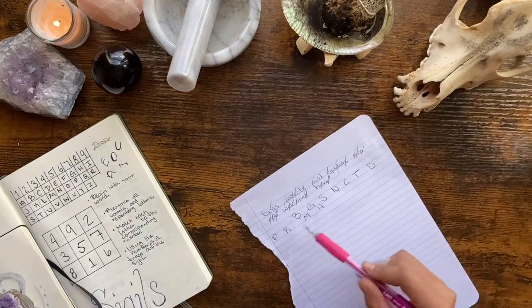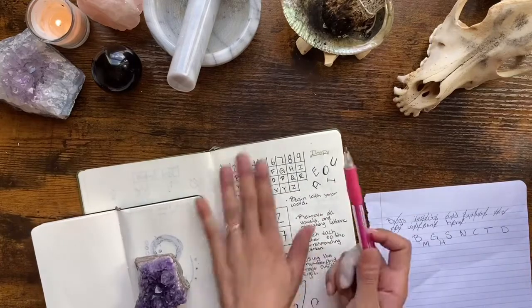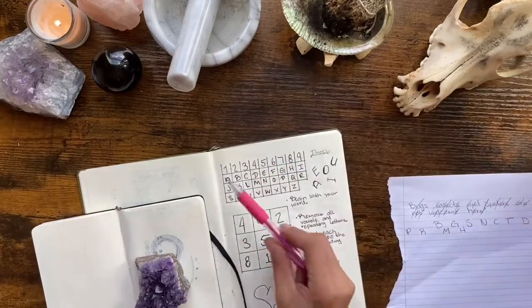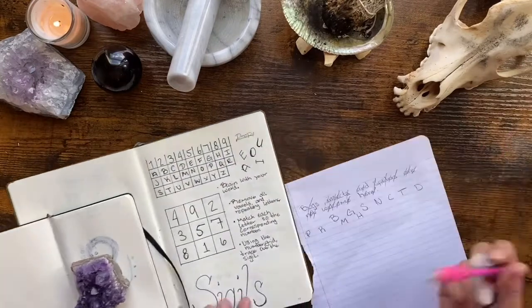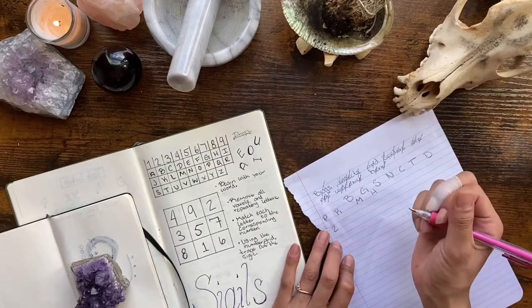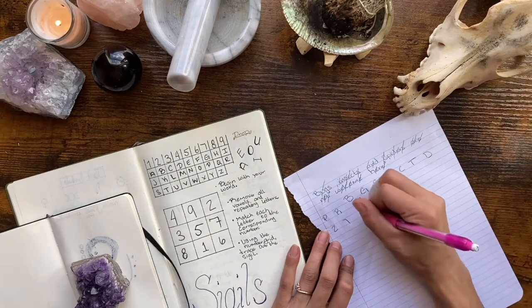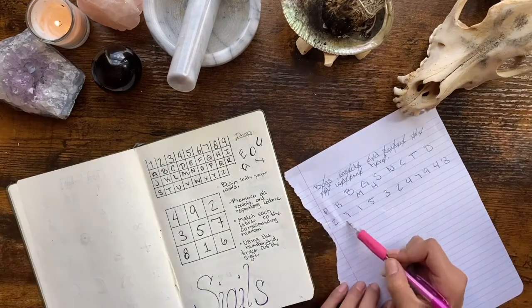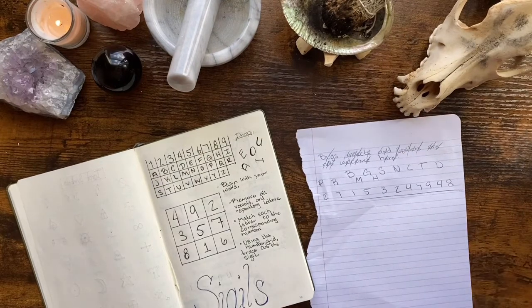Once you have your letters, you are going to want to find this chart right here. It has the alphabet and their corresponding numbers. So we're starting off with B. That's 2. G is 7. S is 1. Now this is actually quite big, so I might end up doing a different method with this particular one. But this is my favorite method.